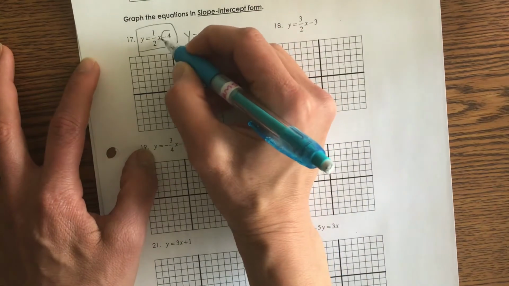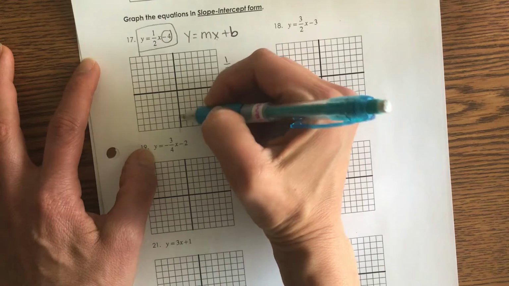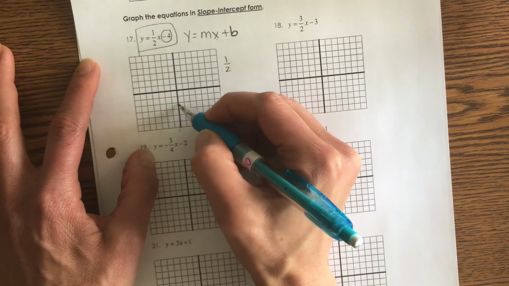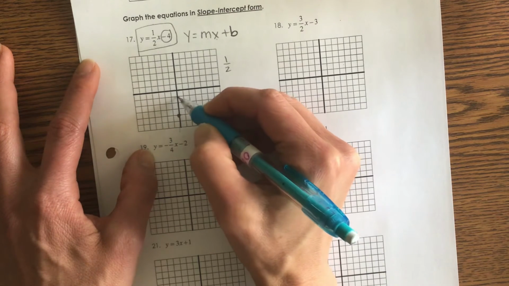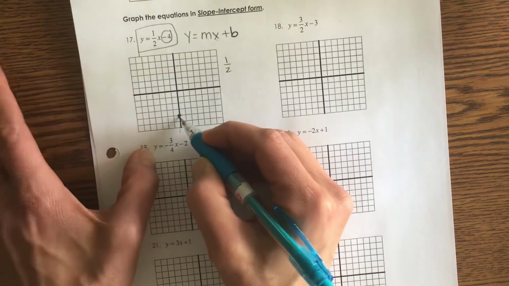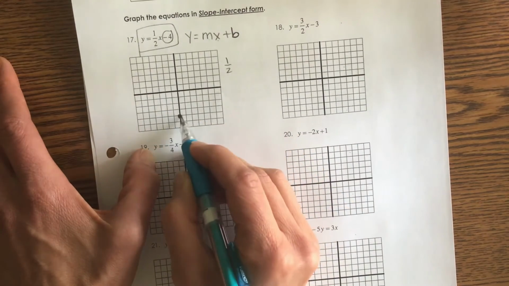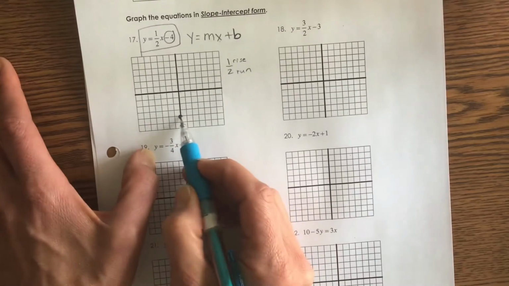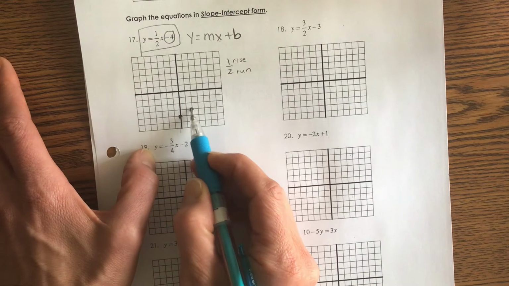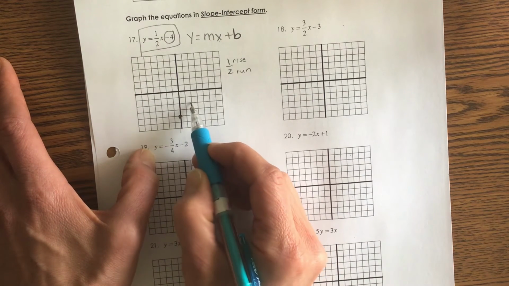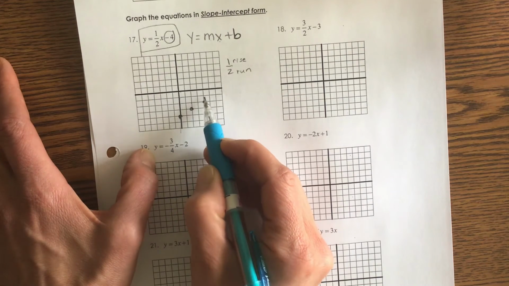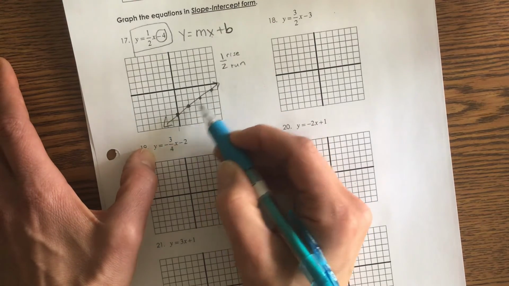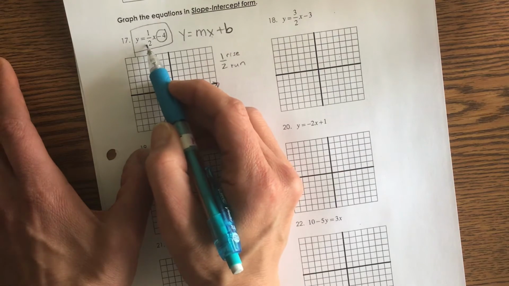Remember, this plus b here, -4, is where the line I'm about to draw crosses the y-axis. That's at -4, so not +4, but 1, 2, 3, 4 down. From this point right here, not the origin, I can rise 1 and run 2, and I put a dot. Then I do that again from this point: rise 1, run 2. And I can connect those. There we have a positive slope, and that's what I want. This is a positive 1/2.